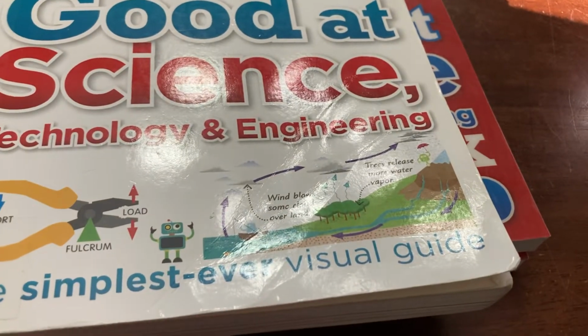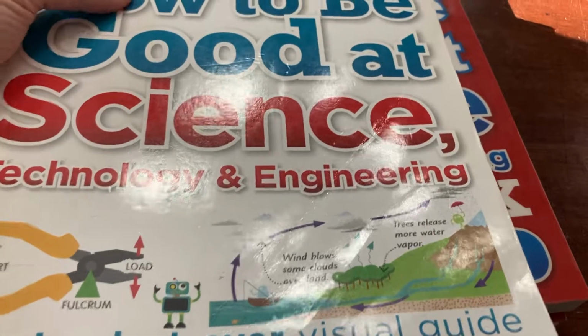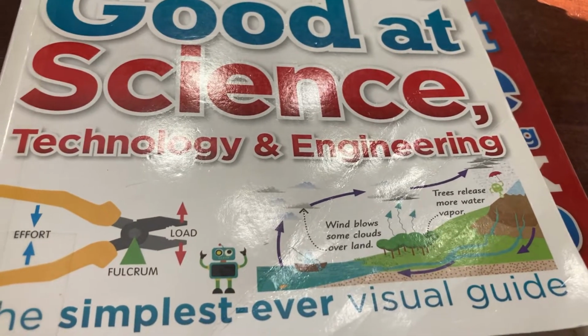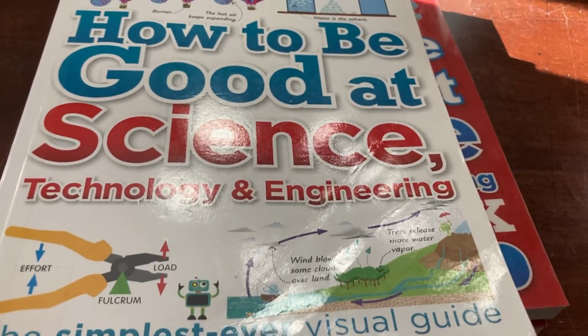I have been already starting to look at science options for next school year, and I already decided that whatever we do, I want it to work for both my third grader and my sixth grader so we can do science together, because right now they do it separately.